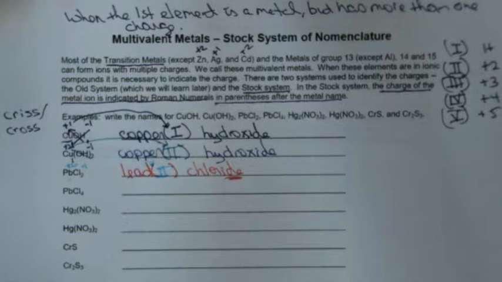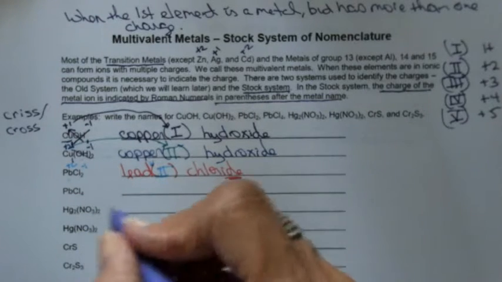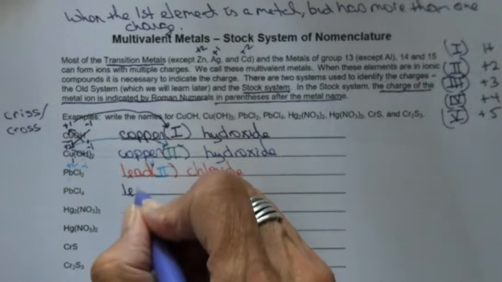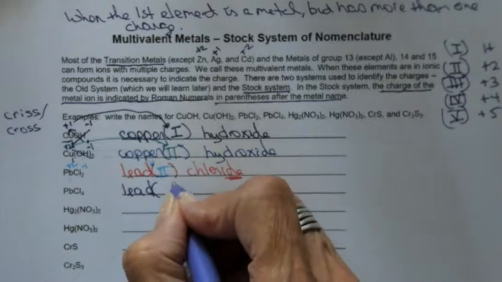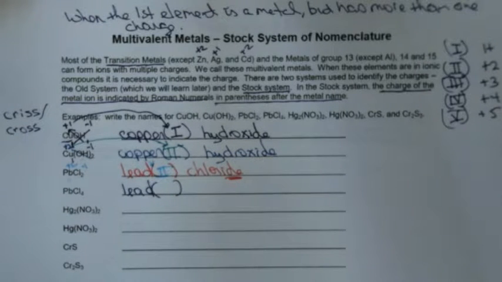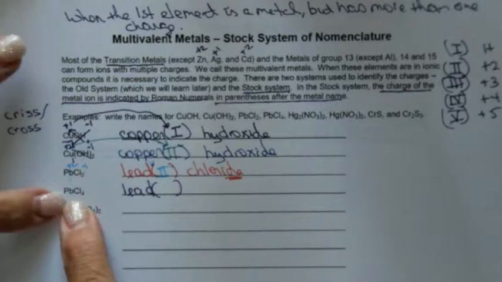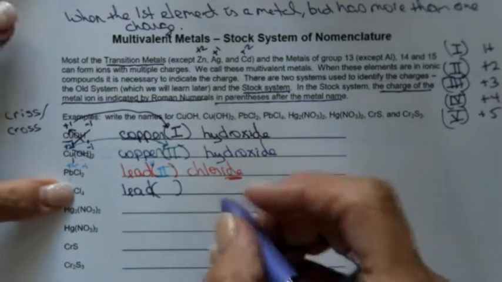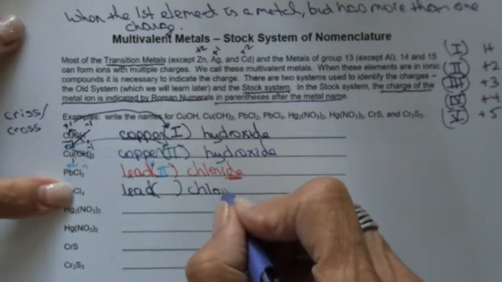Next compound is still PbCl, now it's Cl4. So I know already from the previous one that Pb is lead. Put an empty parentheses. I see that it's binary, so the Cl is chlorine, so I'm going to write chloride.